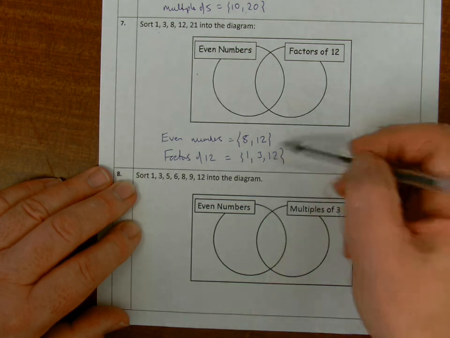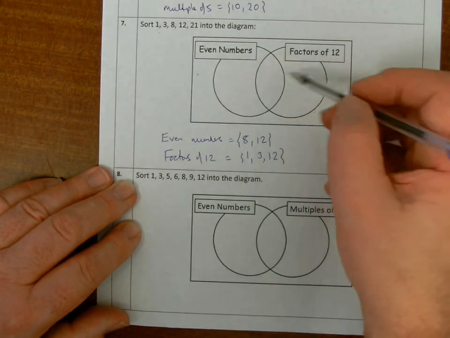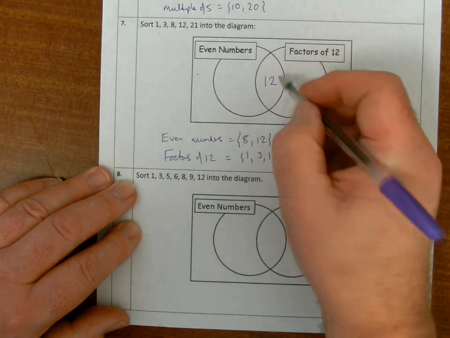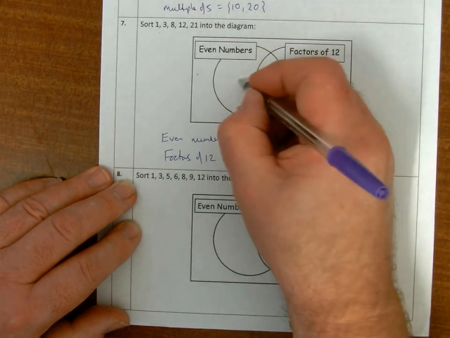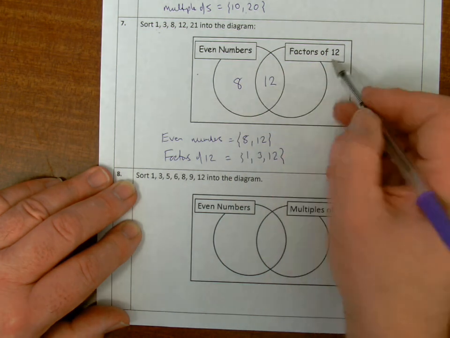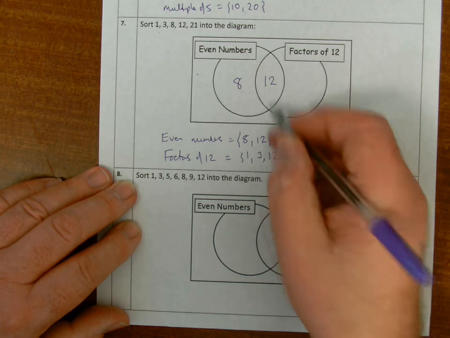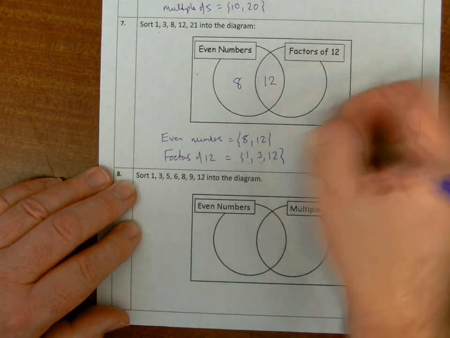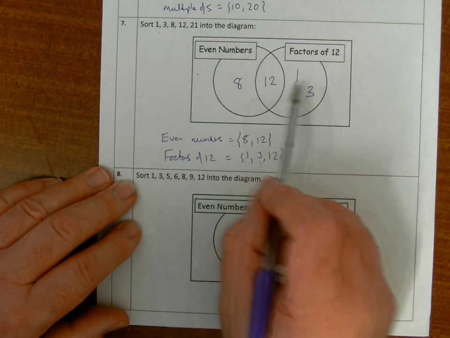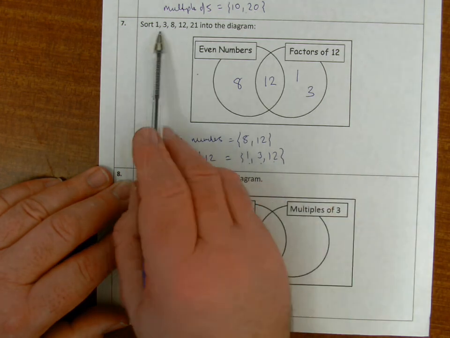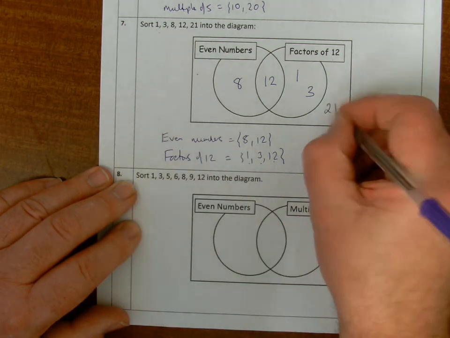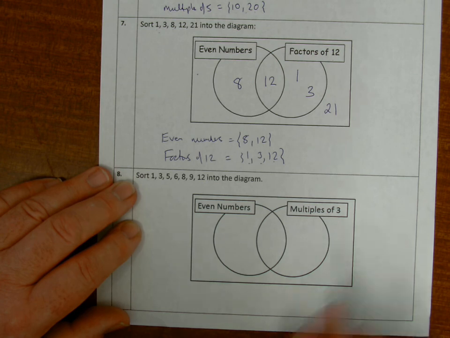So to fill these entries in, the overlap first of all, the numbers which are in both sets, which is 12. With the even numbers, I've got 8 and 12, so the 8 will go outside the intersection. Factors of 12, I've used the 12 up, so I've got a 1 and 3 to fill in that circle as well, so they have to fit outside. And the numbers I haven't used, I've used the 1, the 3, the 8, the 12, I haven't used 21, so 21 goes outside.